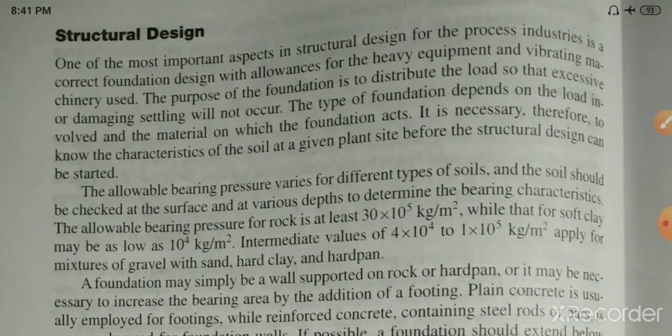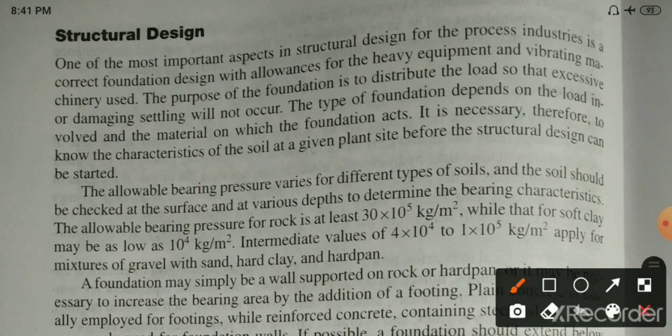One of the most important aspects in structural design for processes and industries is correct foundation design, especially for equipment and vibrating machinery. The purpose of the foundation is to distribute the load so that excessive or damaging settling does not occur. The types of foundation depend on the load involved, the material and the foundation action.